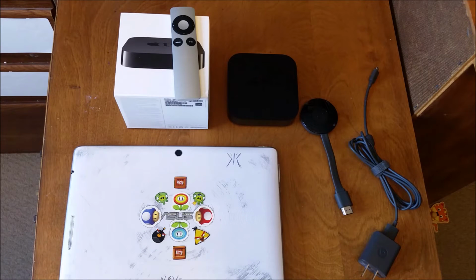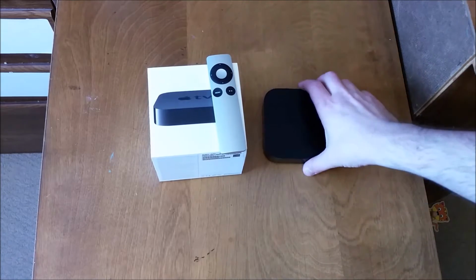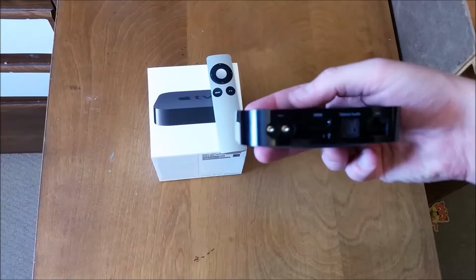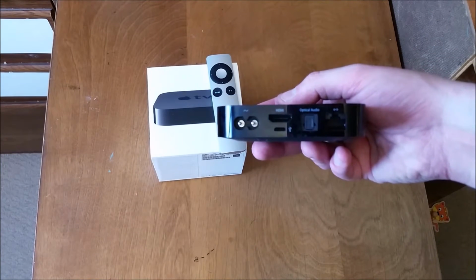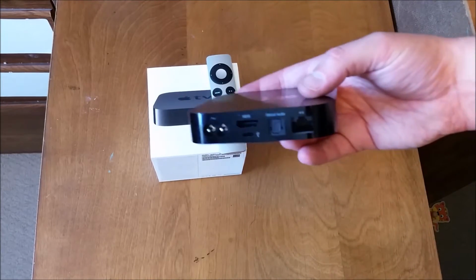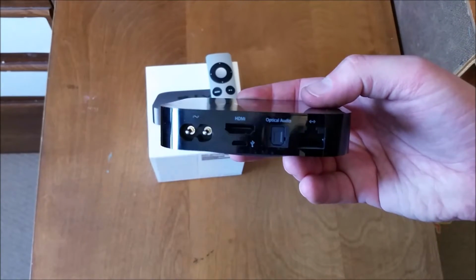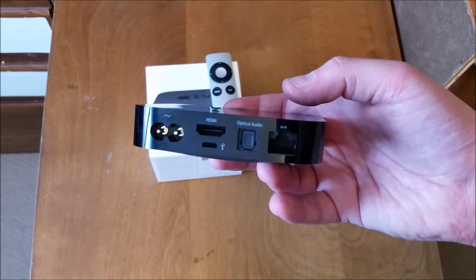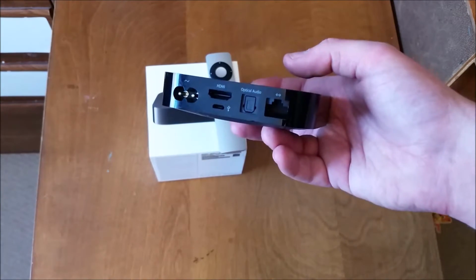Here we go. So what we have here is the third generation Apple TV. It's pretty solid. It's got a bit of weight to it. Takes HDMI, takes digital audio, and you got room there for your network port. And trust me, with this stuff, you want to use a network port. Wi-Fi isn't as good as hardwire for anything yet. The next Wi-Fi standard is AC, and AC will be much better than N that we have now.